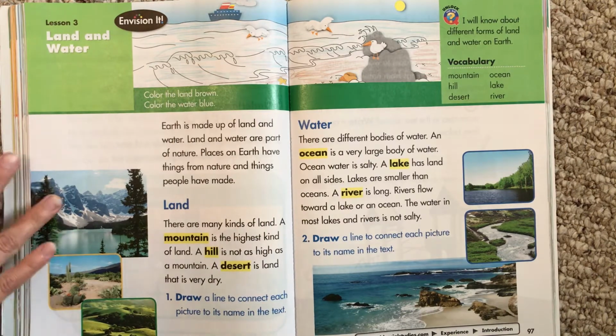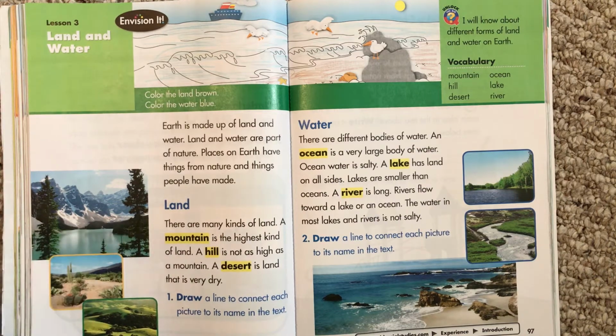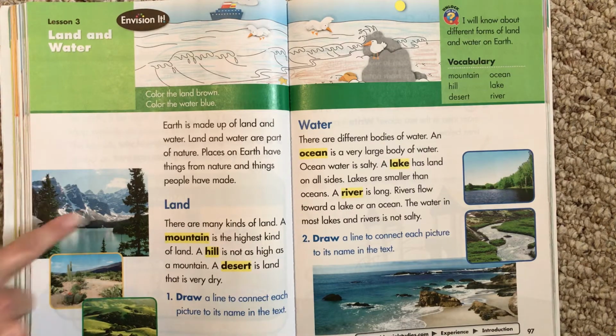Let's take a look down here on this side. Earth is made up of land and water. Land and water are part of nature. Places on earth have things from nature and things people have made. Land. There are many kinds of land. A mountain is the highest kind of land. So here's pictures of mountains.